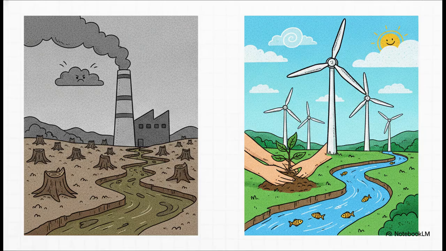Human activities essentially act as giant variables in these ecological equations, right? On the negative side, things like deforestation, pollution, and climate change can push ecosystems way beyond their carrying capacity, leading to biodiversity loss. But on the positive side, human interventions like afforestation, which is planting new forests, along with conservation, recycling, and renewable energy, can actively help restore an ecosystem's resilience and its overall ability to recover.